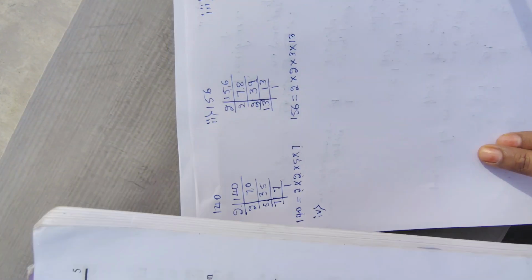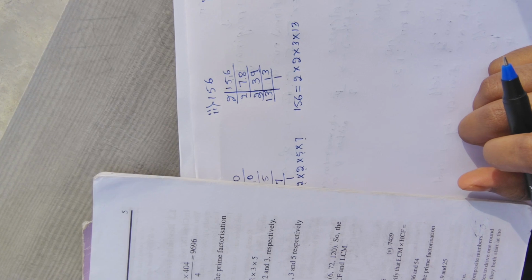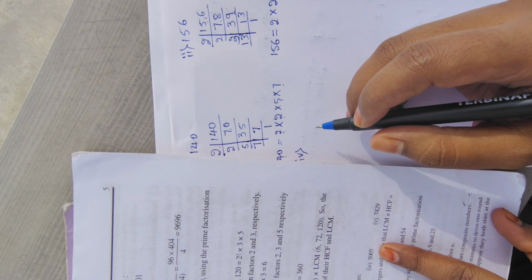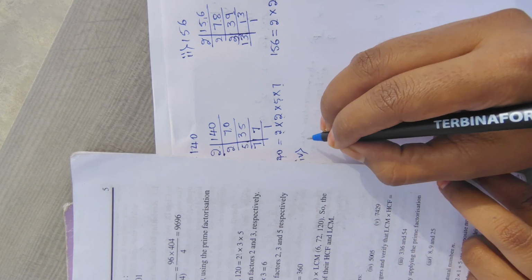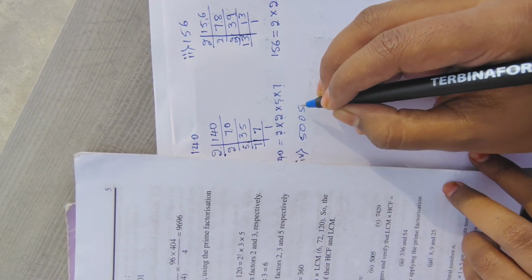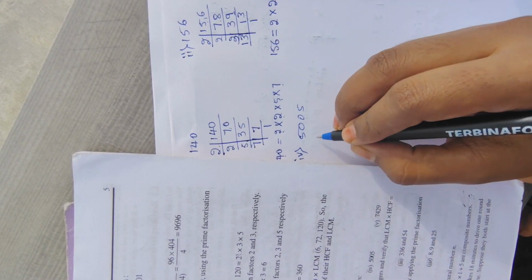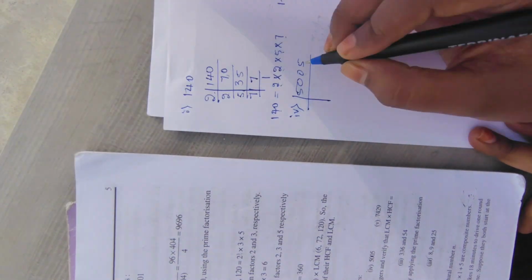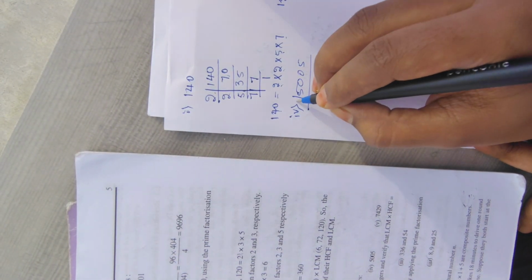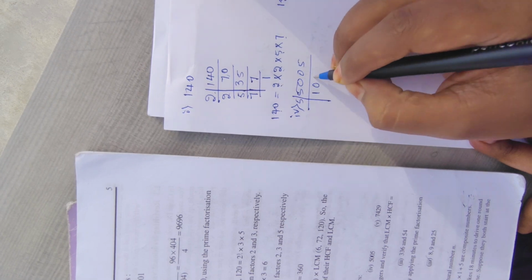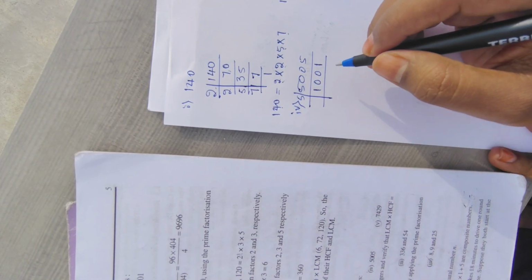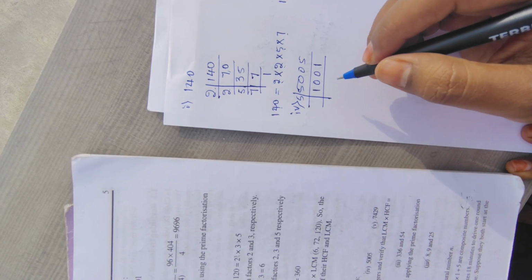So next question they are given: 5005. Okay, so do it. 5 ones are 5, 0 as it is, 0 as it is, 5 ones are 5. Okay, check. Next, which number will it go?